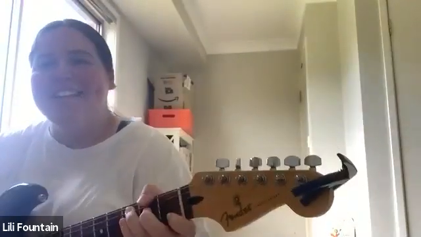It looks like a bunch of C inversions, and then is it passing notes or neighboring notes? Well, can you elaborate on it? Not really. Okay.